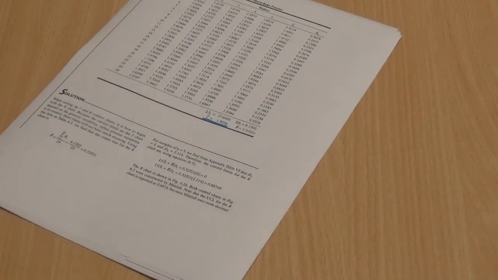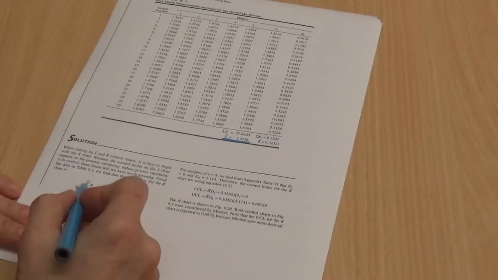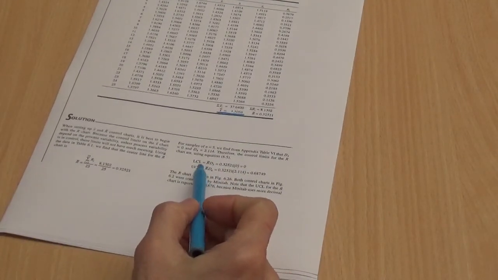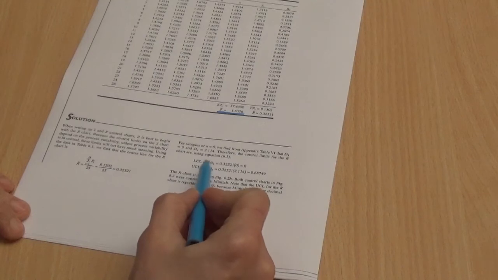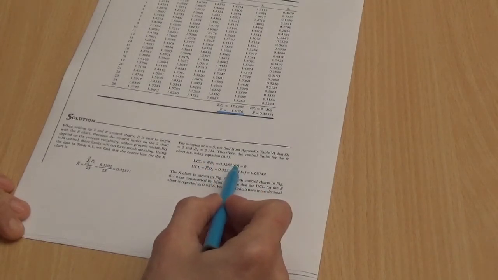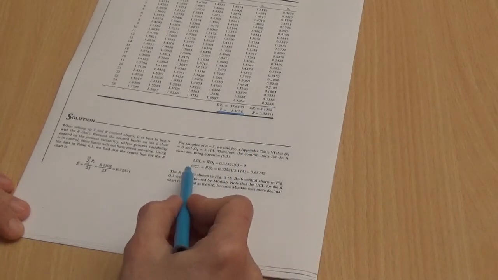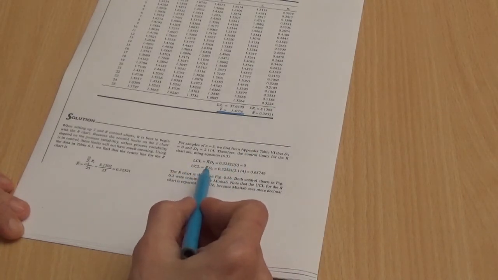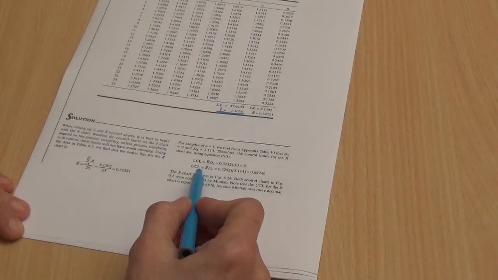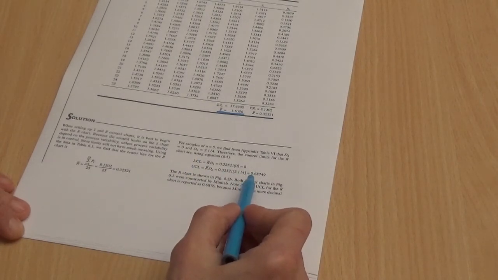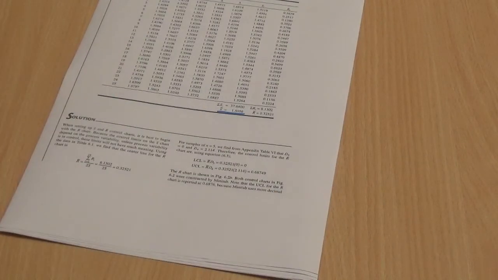So for the lower control limit of R, we find R bar times D3. D3 is 0, so the lower control limit for R is 0. The upper control limit for R is, we multiply D4 by R bar, which is 0.6874.